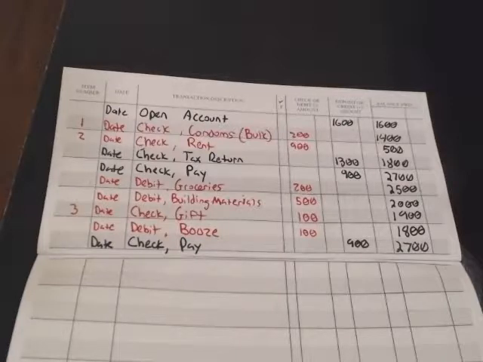Now, I did nice round numbers here just for ease, and I didn't put real dates in. I did use different color inks, which you're probably not going to be doing, but it'll just help show for this demonstration what's actually going on. So let's begin. Let's delve into this.